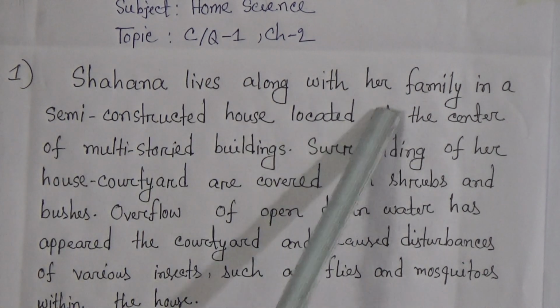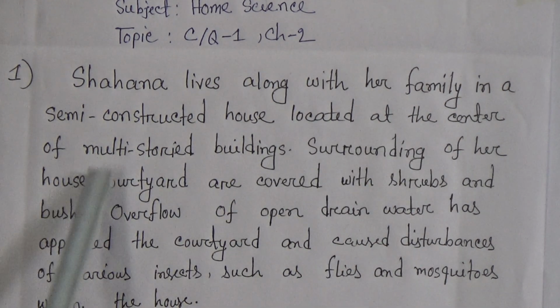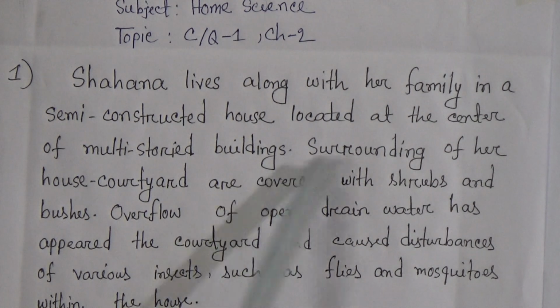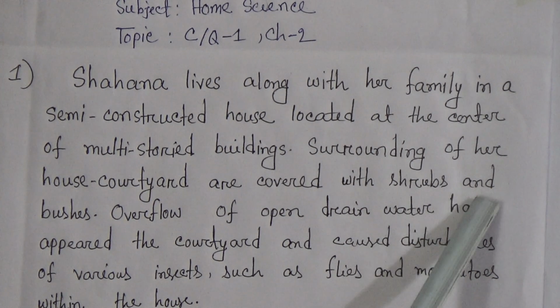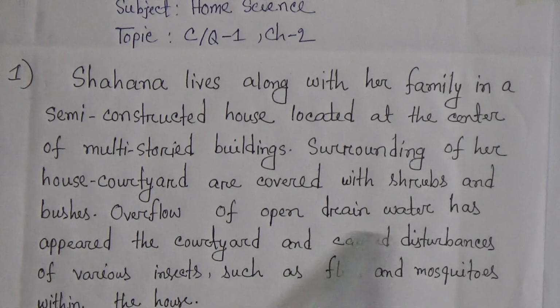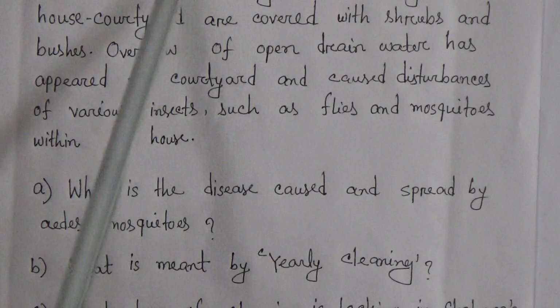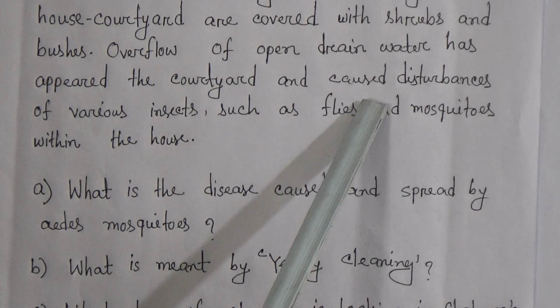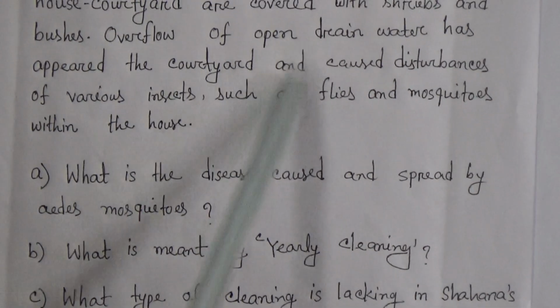Shahana lives along with her family in a semi-constructed house located at the center of multi-story buildings. The surroundings of her house courtyard are covered with shrubs and bushes. Overflow of open drain water has entered the courtyard and caused disturbances of various insects such as flies and mosquitoes within the house. So at first you have to read this stem very carefully and attentively, then write your answer based on this topic.